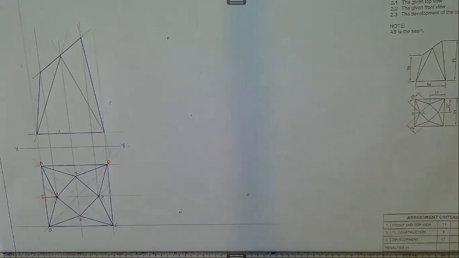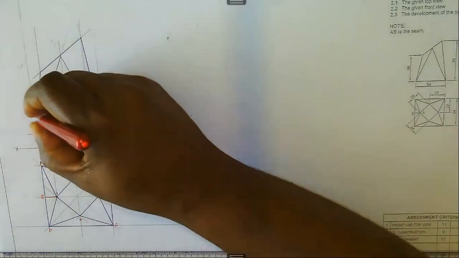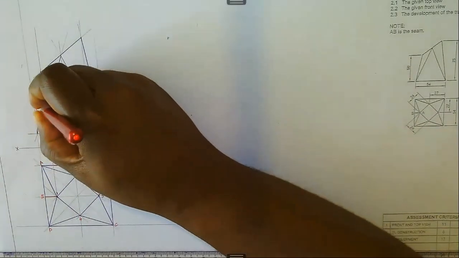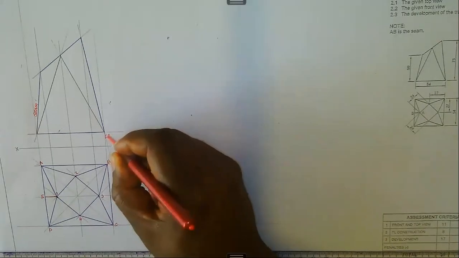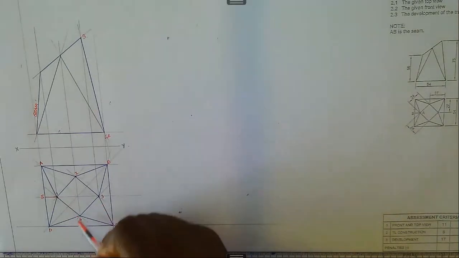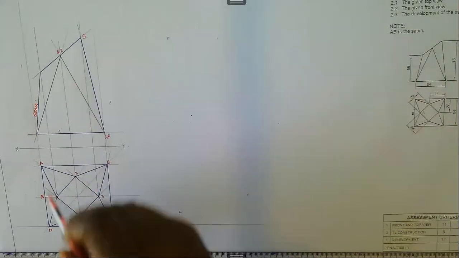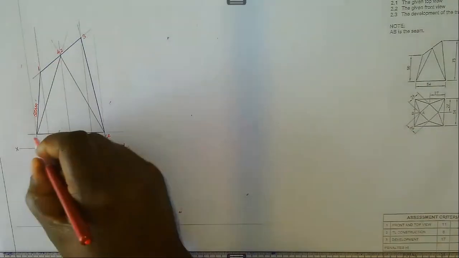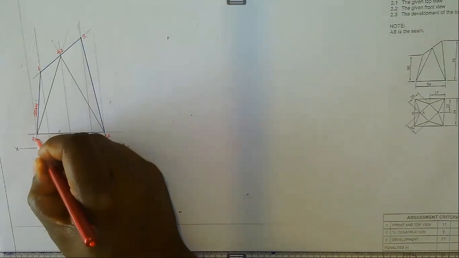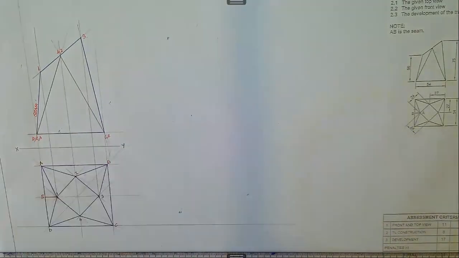Now this is also the seam. I'm going to write it like that. That's the seam, and as you can see, 1 to E. If we label here, we have got C and B, then we have got point number 3. We have got point 4 and 2, we have got point 1 here, then we have got D and E as well as A at that point.